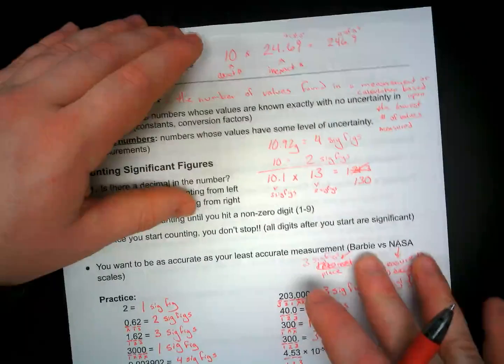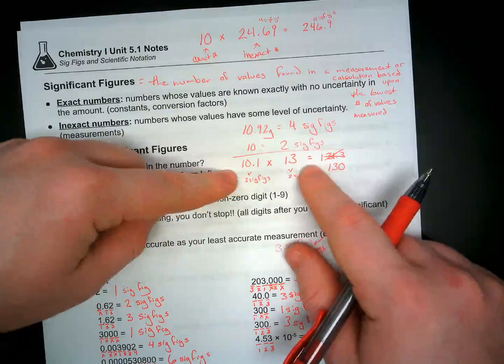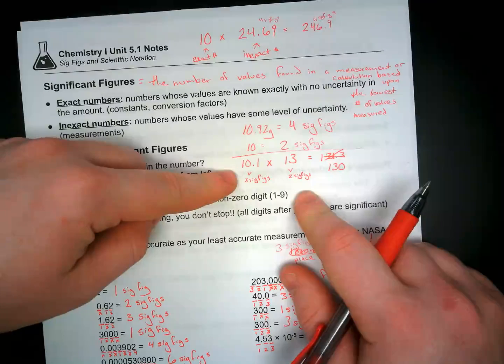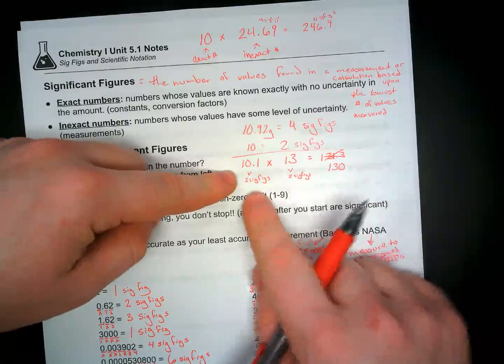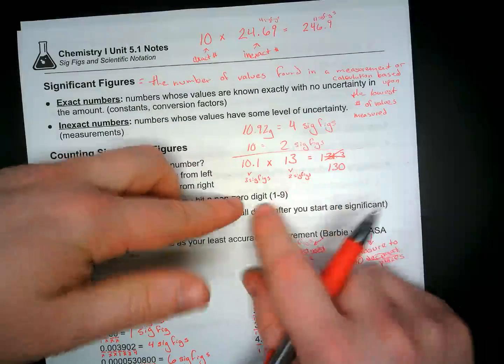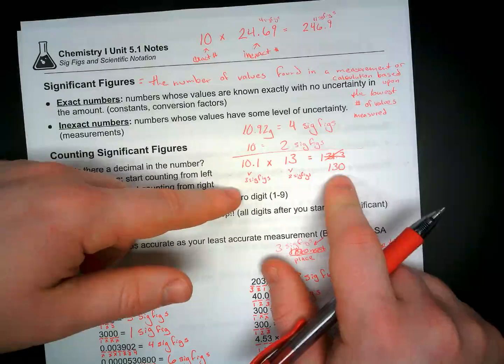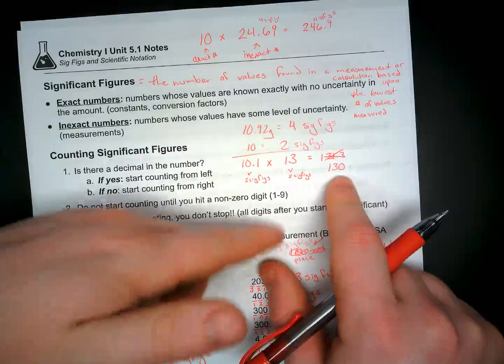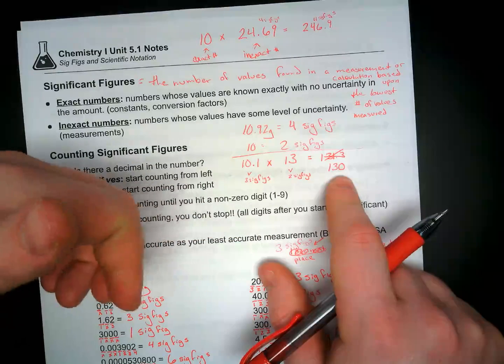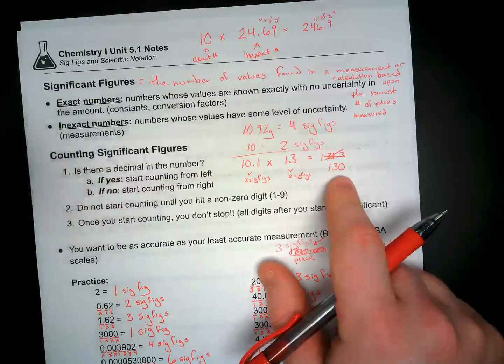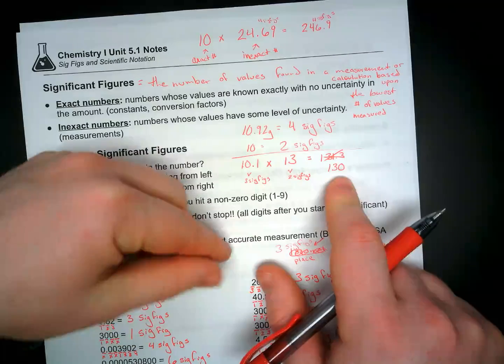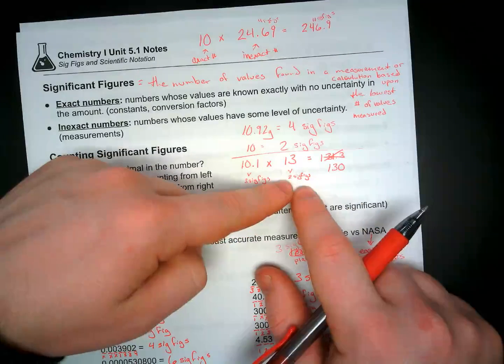Now, if both of them are inexact numbers, like this one right here, we have 10.1 times 13. There's 3 sig figs here, there's 2 sig figs there. So our end answer, after we multiply and do the math, we need to make sure that we either round up or round down so that we have 2 sig figs.